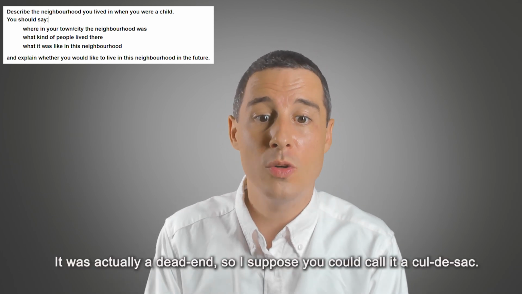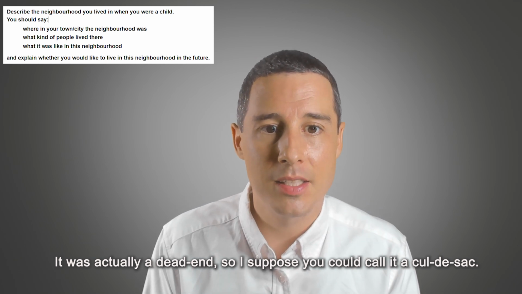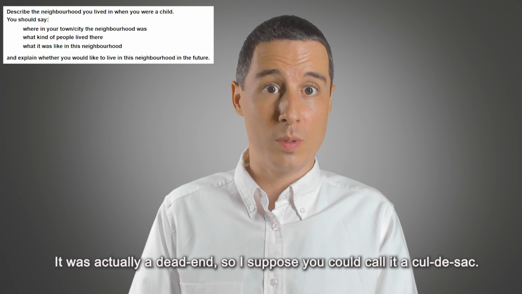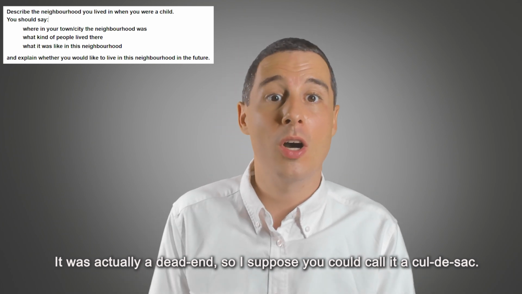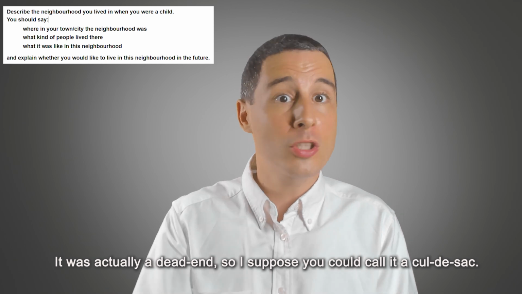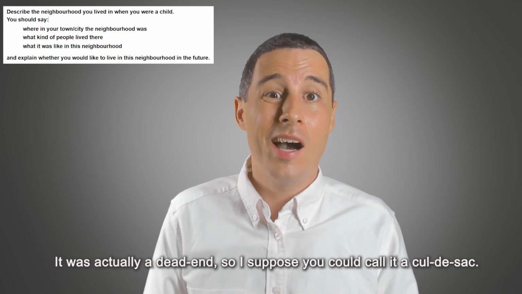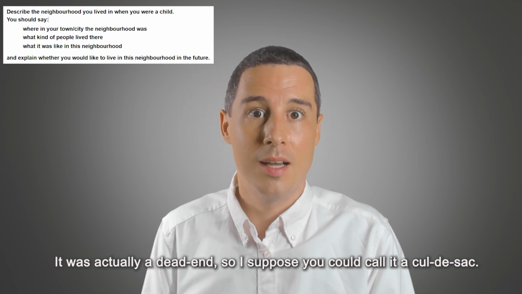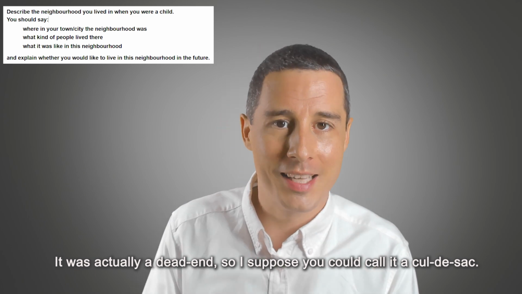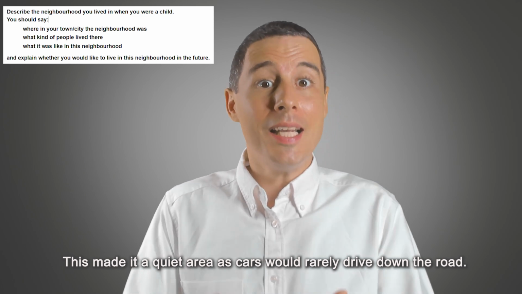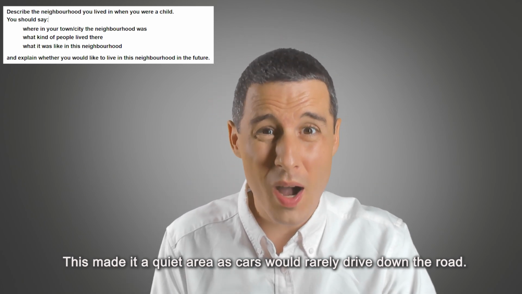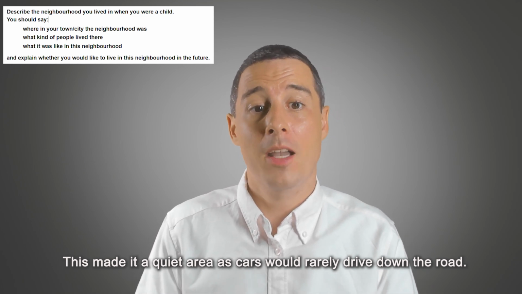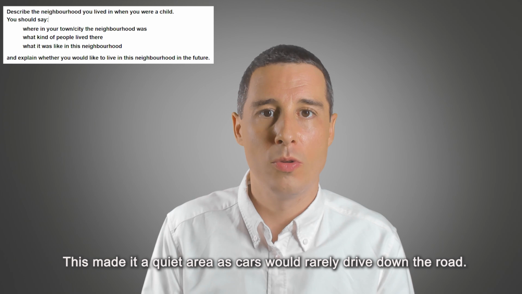Then even more detail in the next sentence, and we use some of the words we made a note of as well. It was actually a dead end. And of course, this connects with the word we planned, which was cul-de-sac. So a dead end or a cul-de-sac means a road that is blocked off at one end, which means only really the people who live in the road are the ones driving down it, because you can't get through to the other side of the road. And again, we explain that a bit more in the sentence after that. This made it a quiet area as cars would rarely drive down the road.